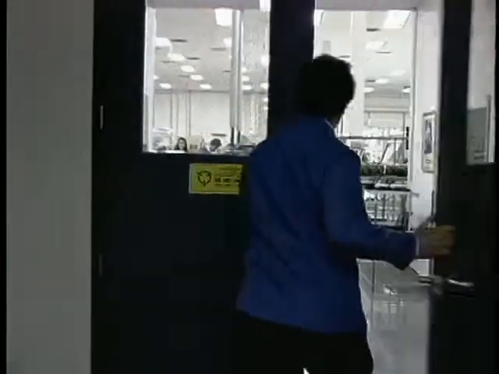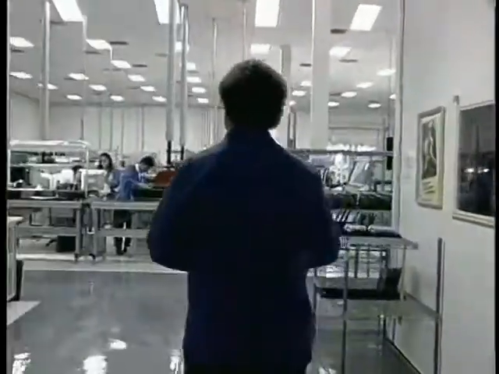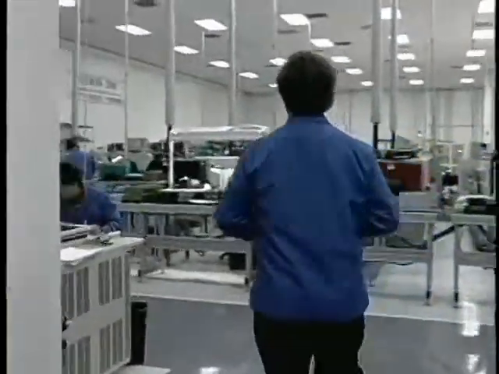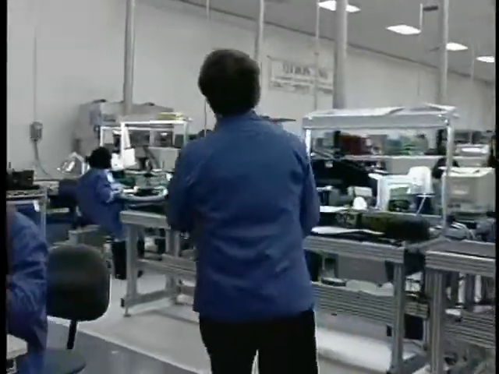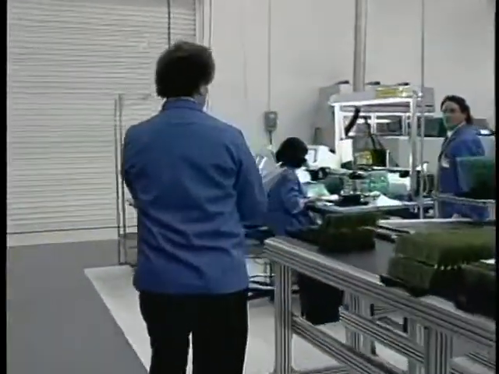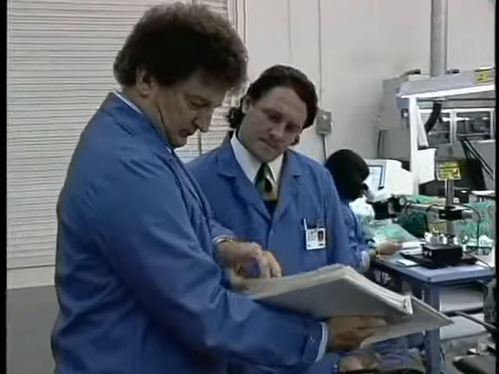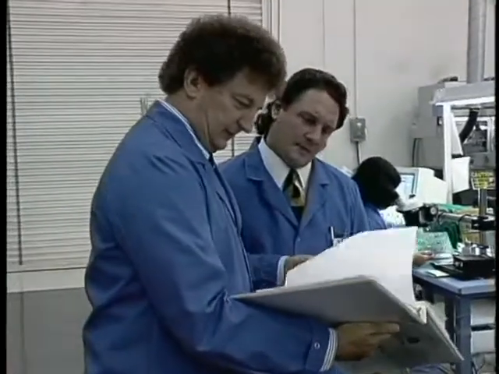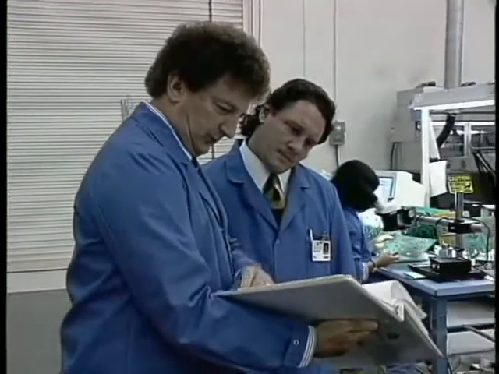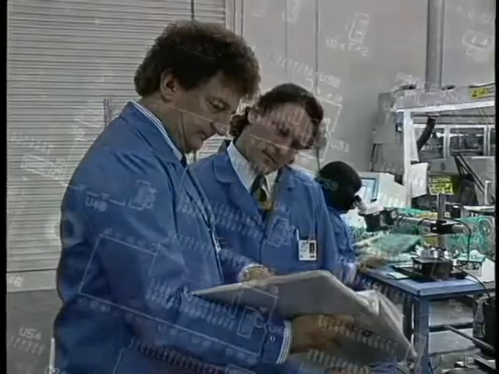You have just entered the world of electronic assembly, one of the fastest growing industries in the world. We are the heart of a $60 billion electronics industry, responsible for more than 2 million direct jobs, employing more people than the automotive, steel, and aerospace industries combined.